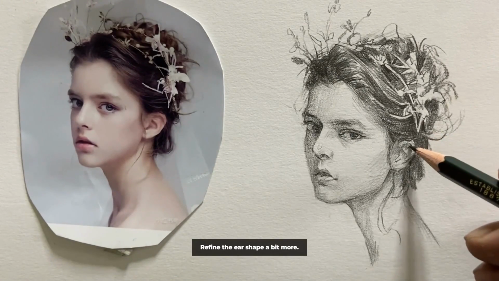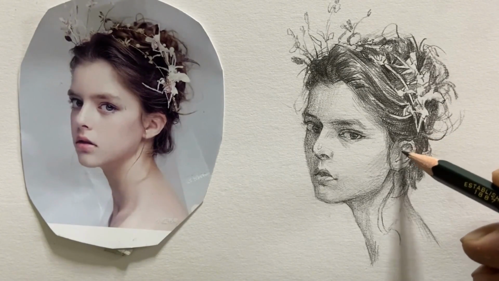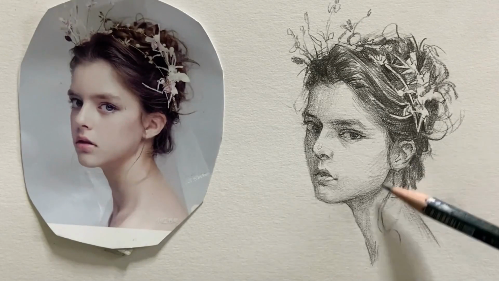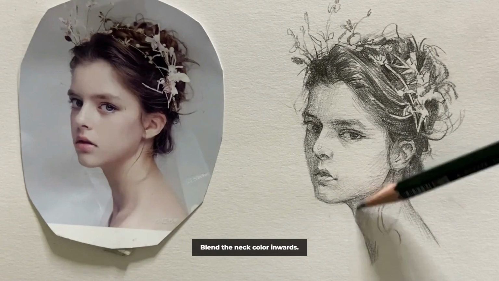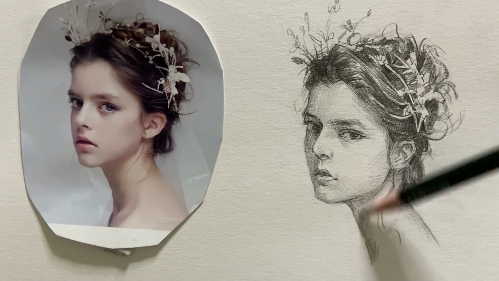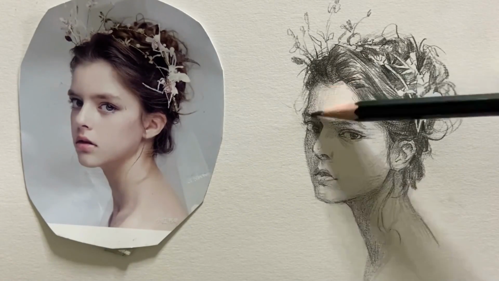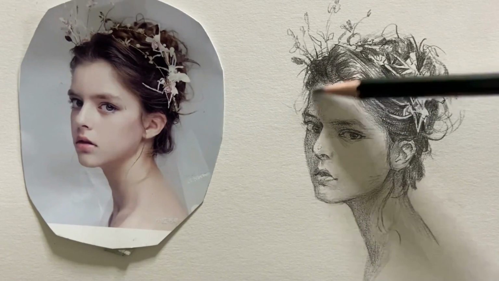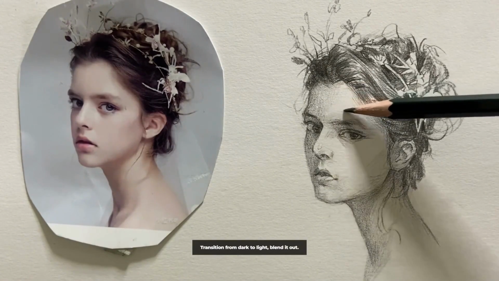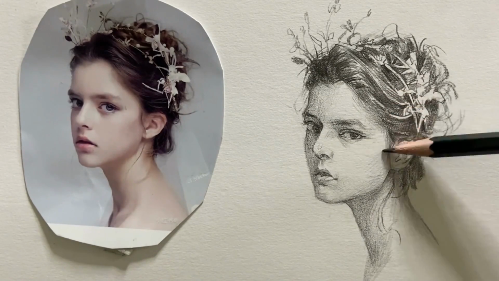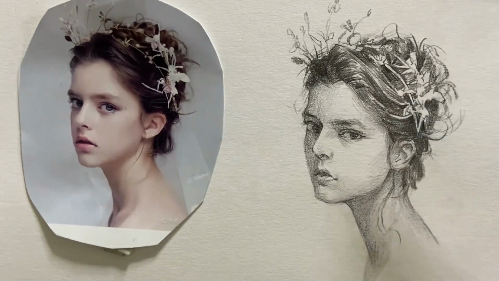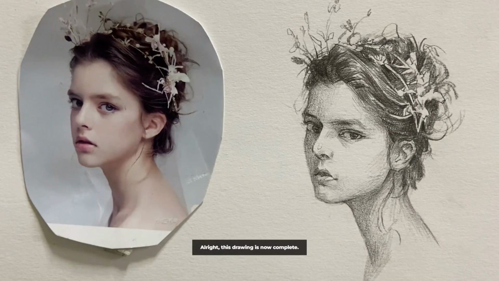Refine the ear shape a bit more. Add a touch of depth. Blend the neck color inwards. Look, gradually blend this color. Transition from dark to light, blend it out. Sweep some color in this area too. Alright, this drawing is now complete.